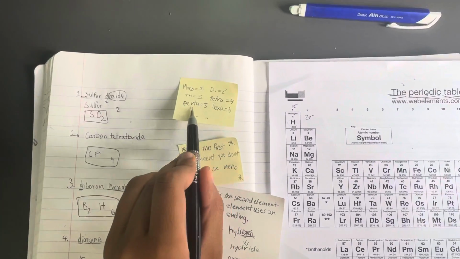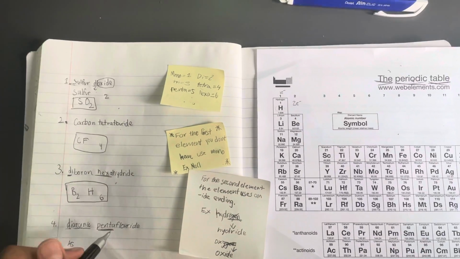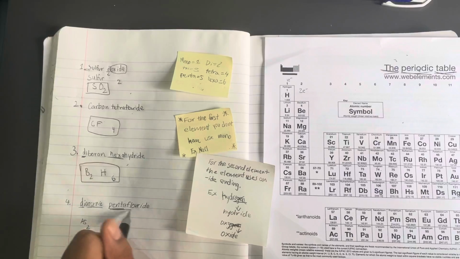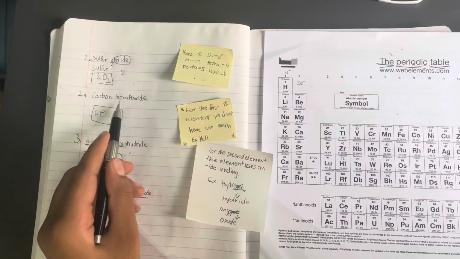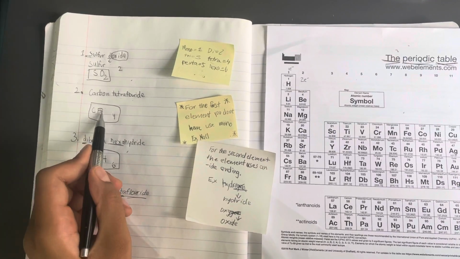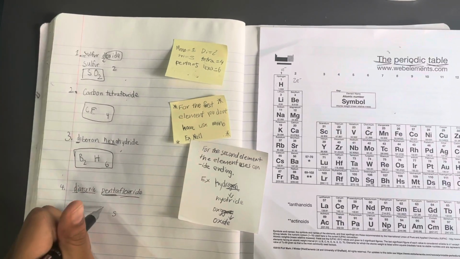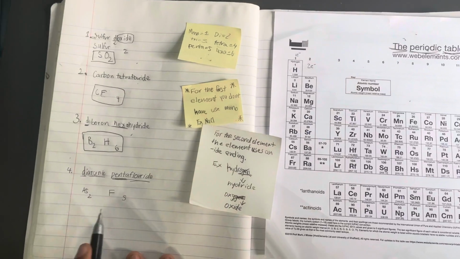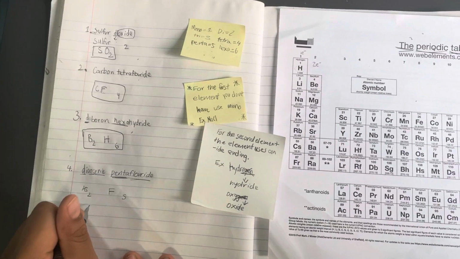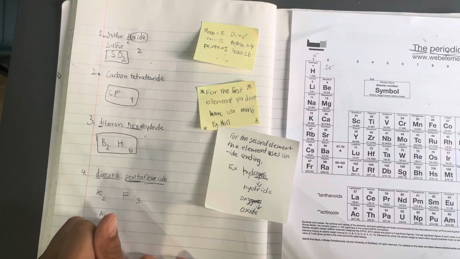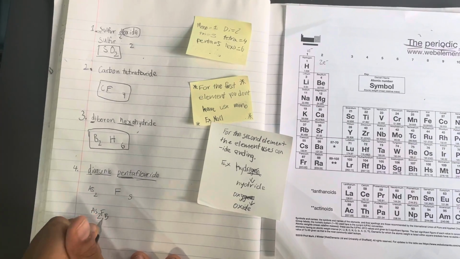Over here it says 5, so we know that this has a subscript of 5. And this is fluoride. We've already discussed that fluoride has an elemental F as its symbol, so it's F5. So if I wrote it again, it would be As2F5 as the final answer.